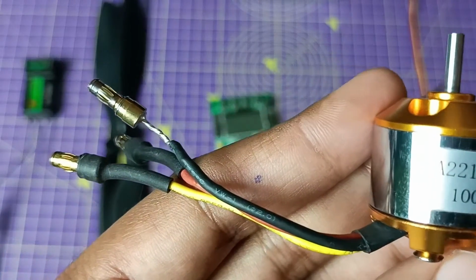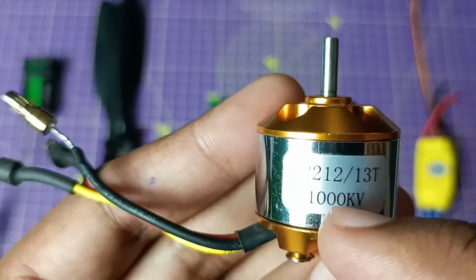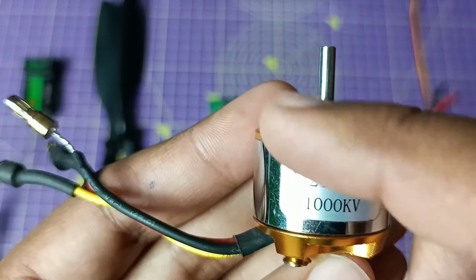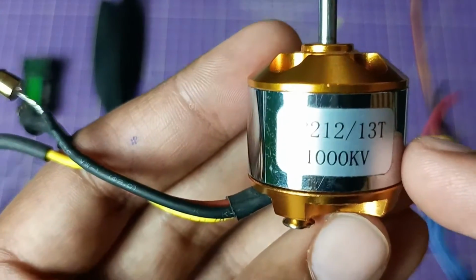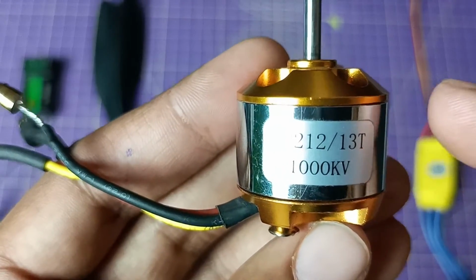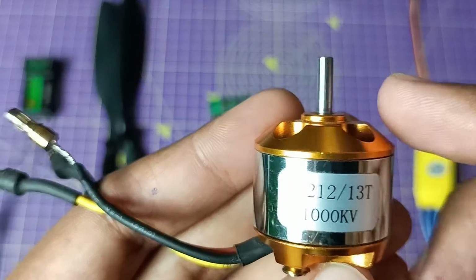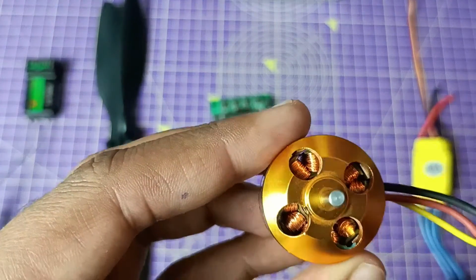Then we get the RPM of this BLDC motor. If we apply 5 volts, the RPM of this BLDC motor is 5000. If we apply 3.3 volts, the RPM will be 3300. So this is the brushless DC motor.